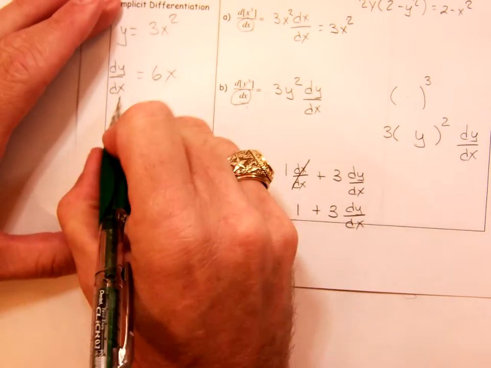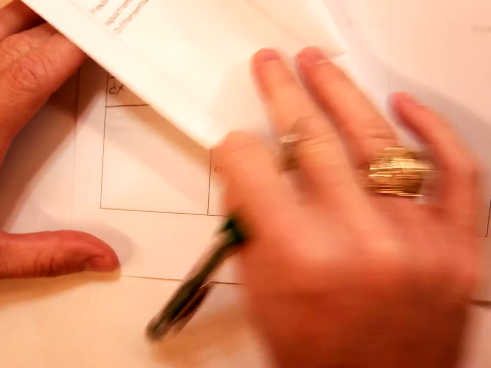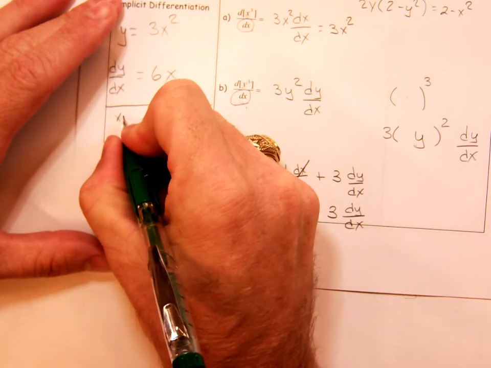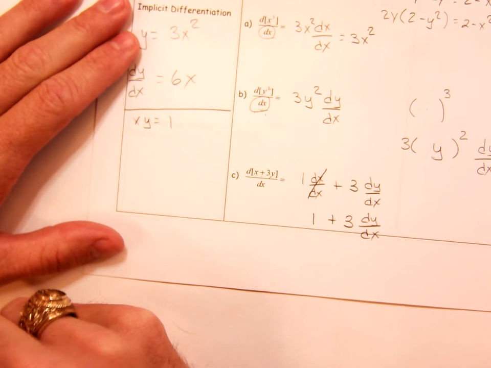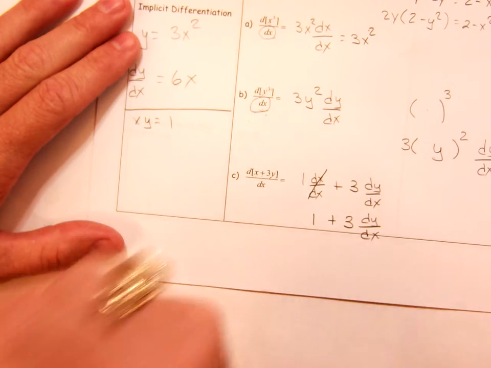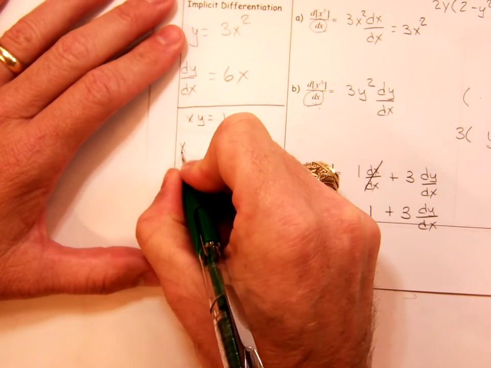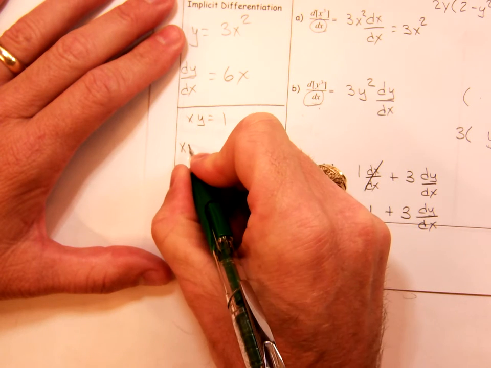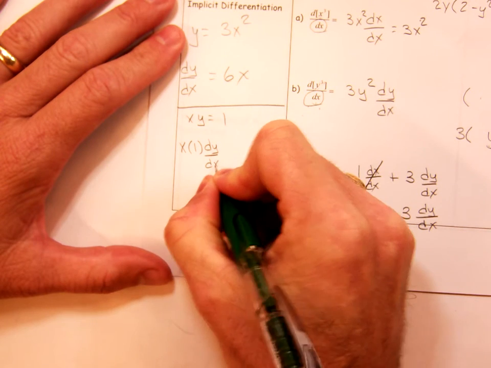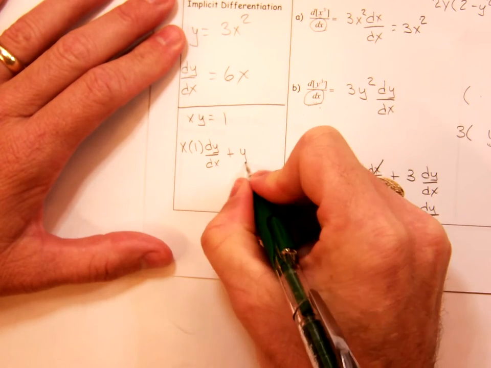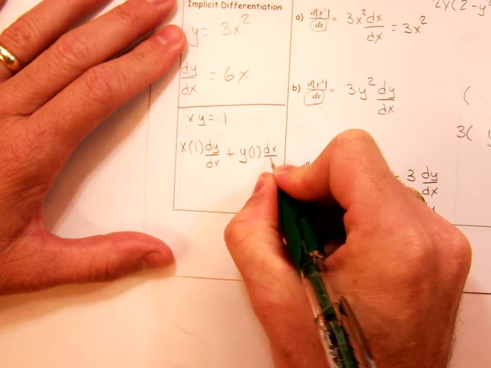Let's do xy is equal to 1. Have we already done that one? Yes, we did. We're going to do it now implicitly. So this is the product rule. This is x times the derivative of y, which is 1 times dy/dx, plus y times the derivative of x, which is 1 times dx/dx.